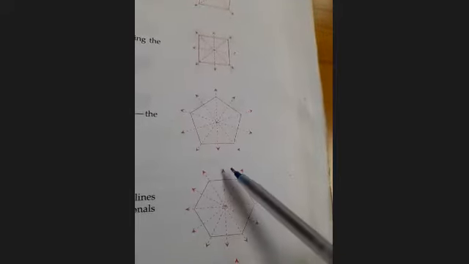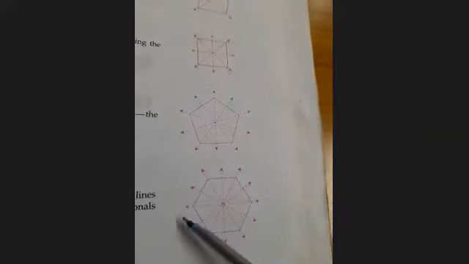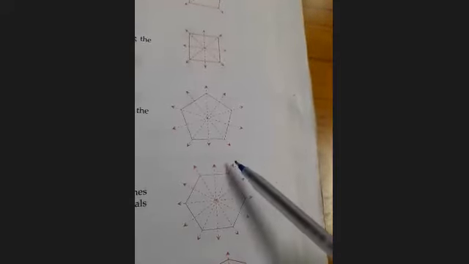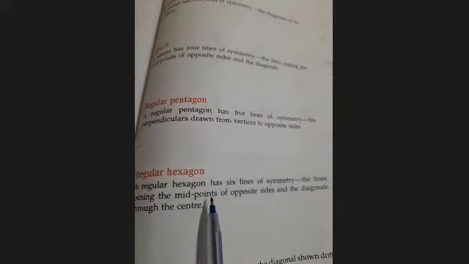Now count the lines of symmetry: first, second, third, fourth, fifth, then sixth. So a regular hexagon has 6 lines of symmetry.